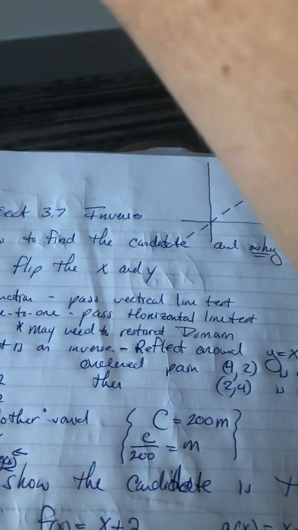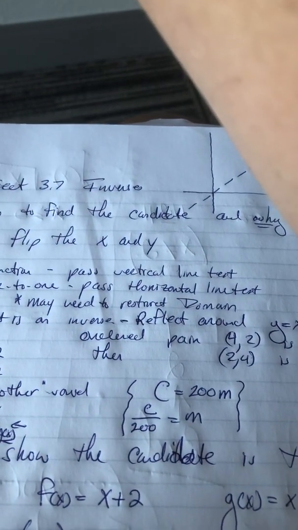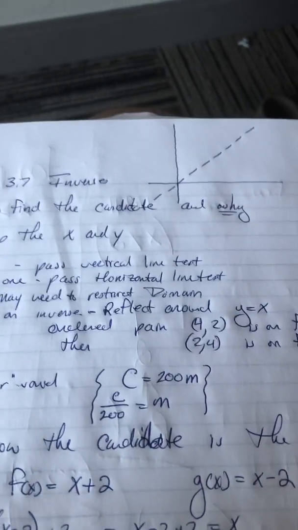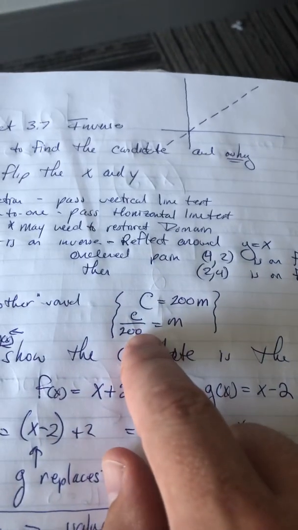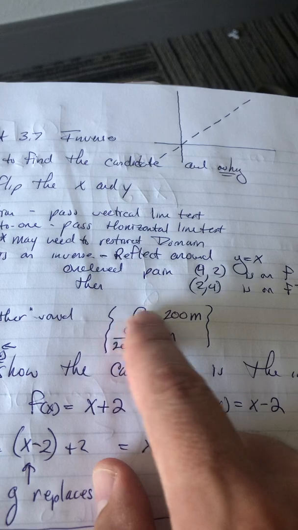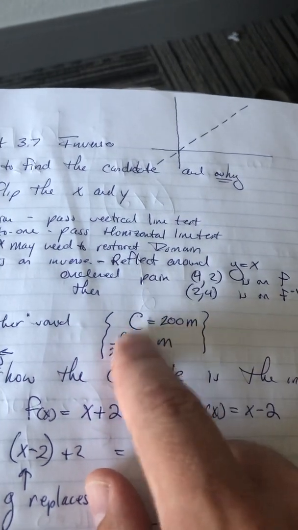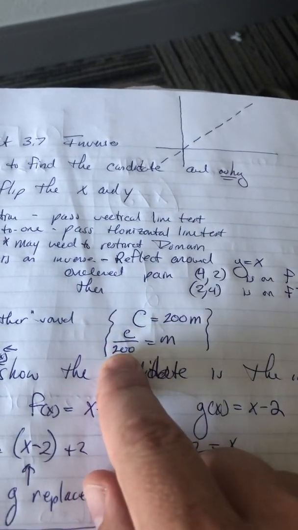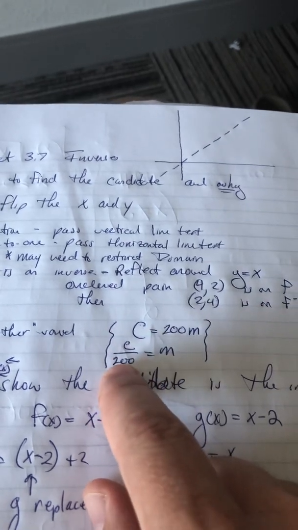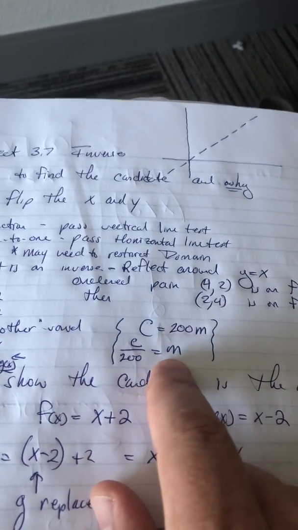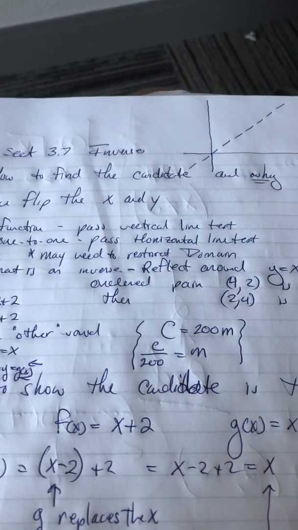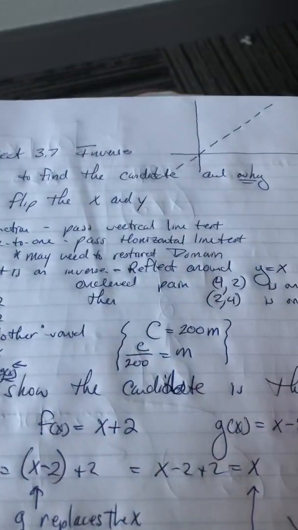Now, I'm going to turn this over. So I'm going to divide by 200: the number of calories that I've eaten divided by 200 will tell me my number of muffins. So it's a reversal process that's important there.